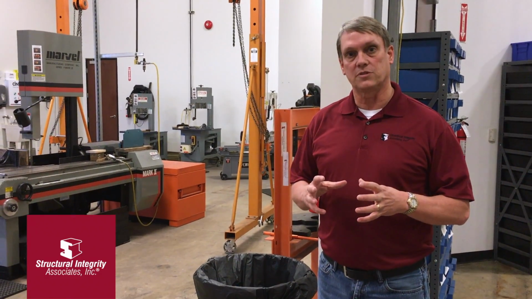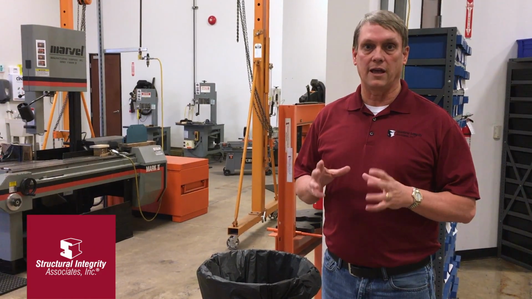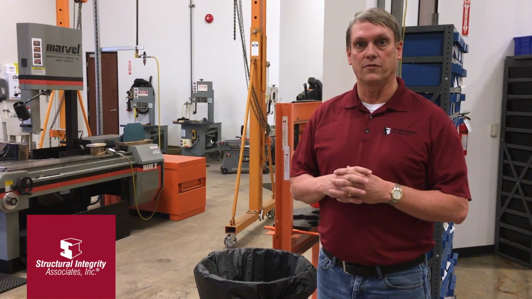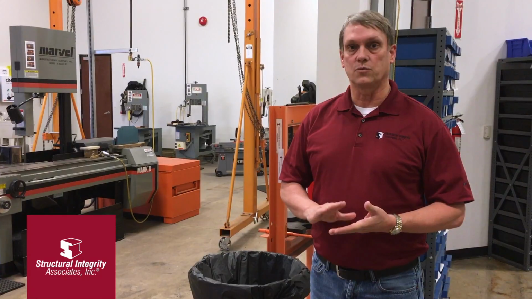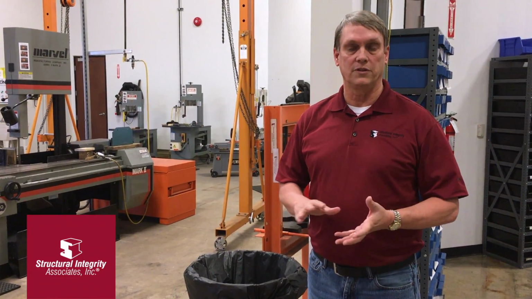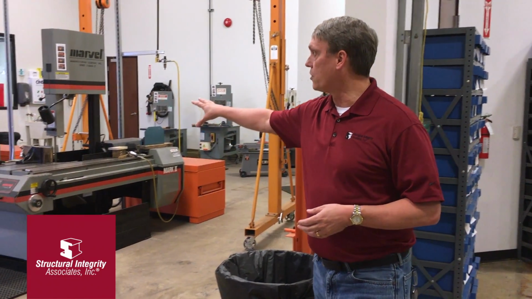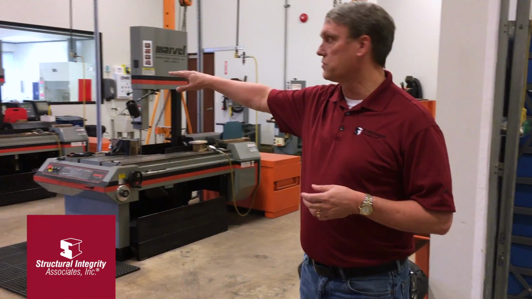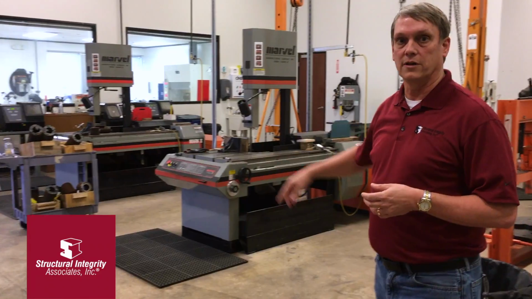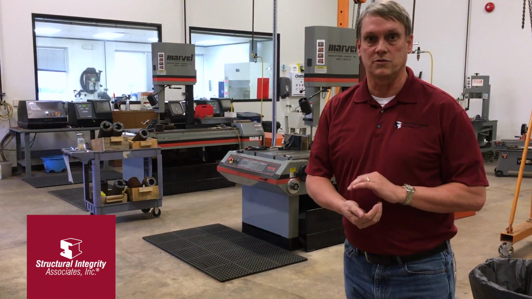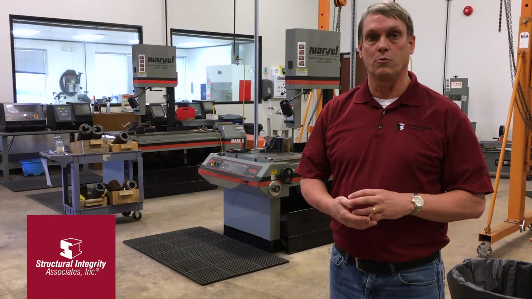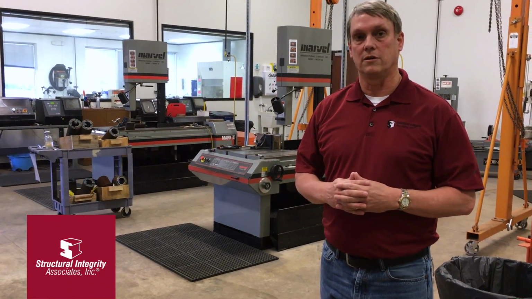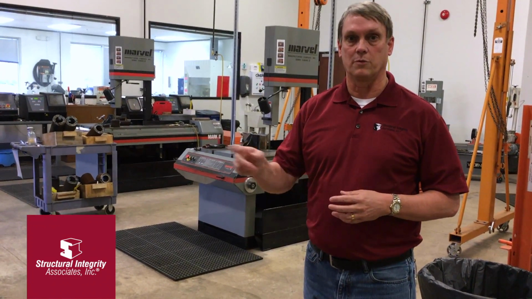For larger samples or components, we often want to cut those down to a more manageable size so that we can examine and analyze features of interest like fracture surfaces, areas where there's corrosion on the sample, or other features of interest. We do that with the larger marble saws, and at some point we often have to use the smaller saws that you see in the background over here to cut down samples to be examined in a microscope or for mounting for metallographic examination, which I'll talk about in a moment.